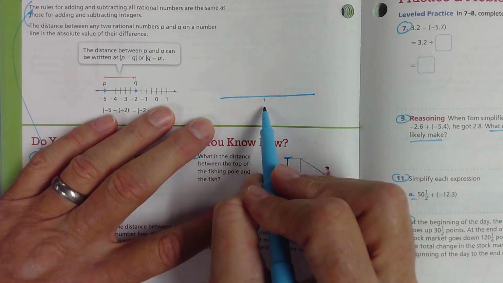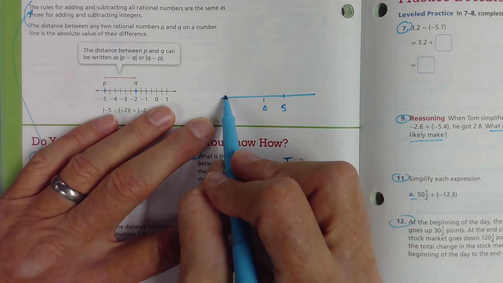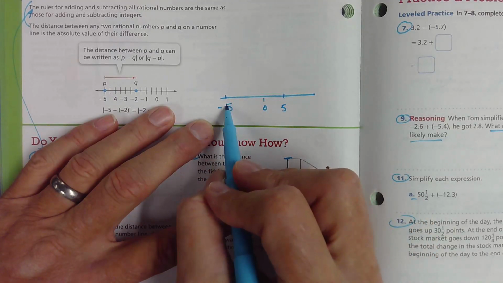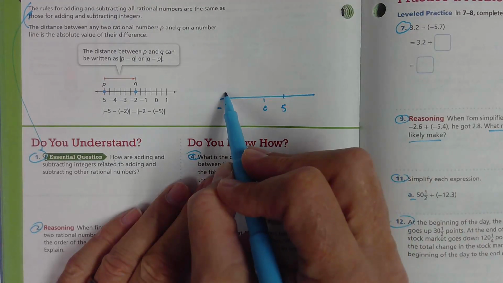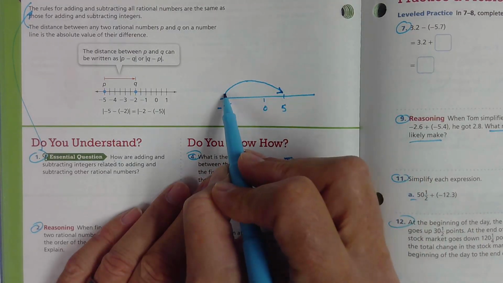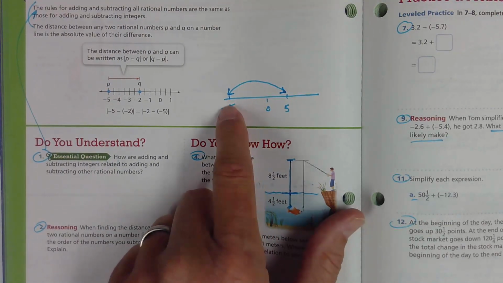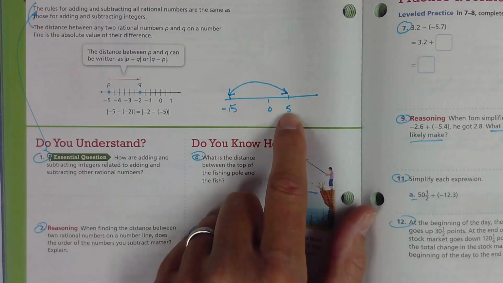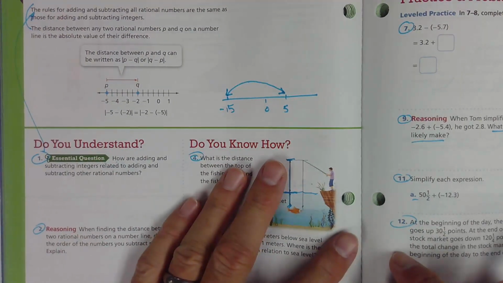Here's 0, okay? Let's say right here is 5, and let's say right here is a negative 15. If I ask you or anybody else, what's the distance between those two, the answer is going to be positive because we're just measuring between negative 15 and 5. So what's the distance between those two?